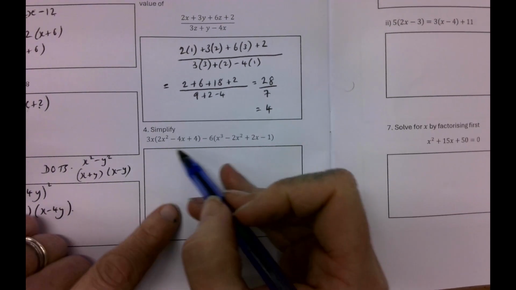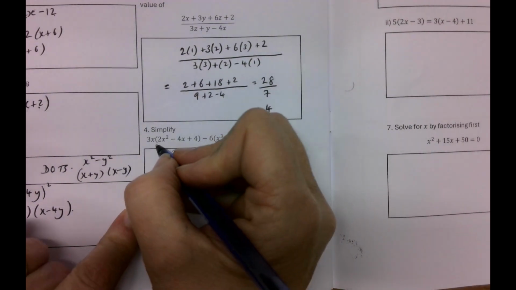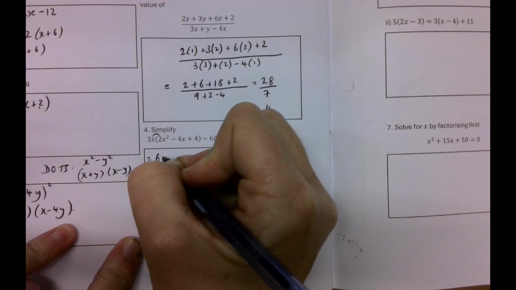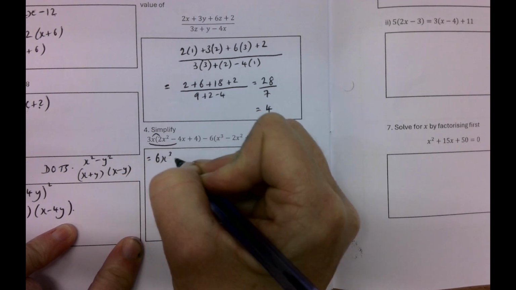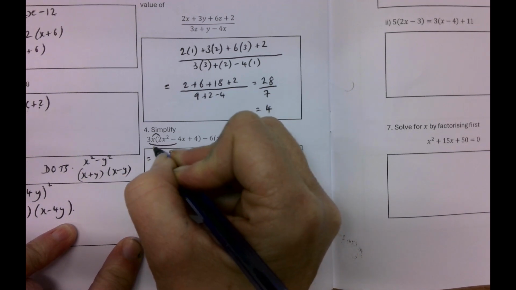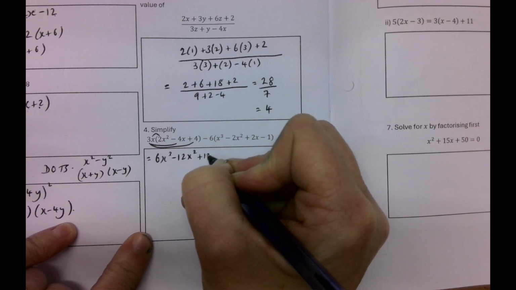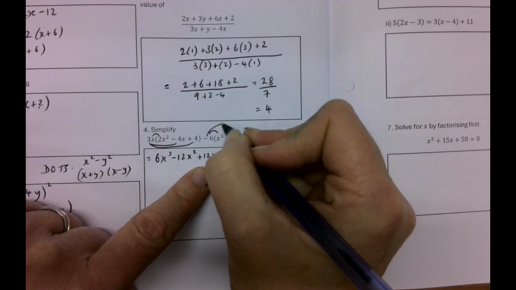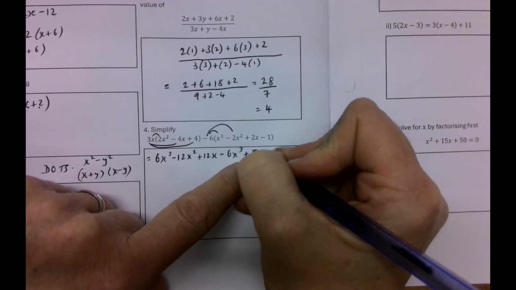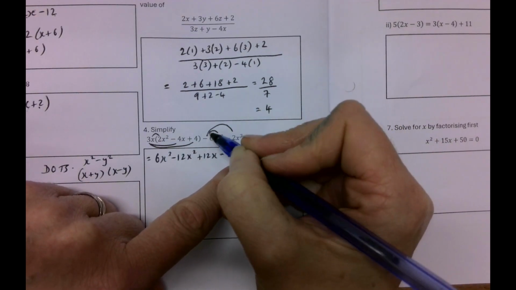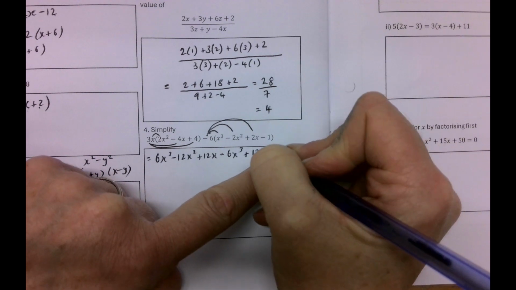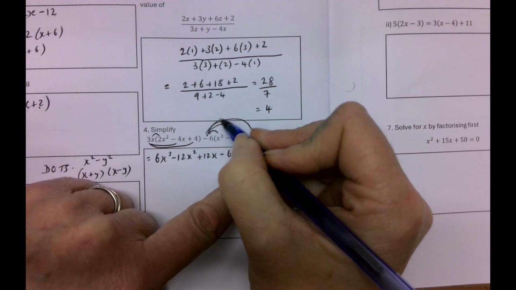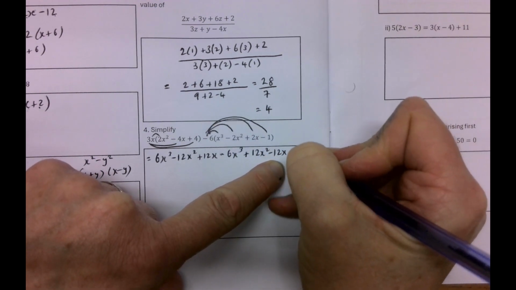Okay, simplify. So we're just multiplying these out. 3x by 2x squared is 6x cubed. 3x by minus 4x is minus 12x squared. 3x by plus 4 is plus 12x. Minus 6x cubed. Minus 6 by minus 2 is plus 12x squared. Minus 6 by plus 2x is minus 12x. And minus 6 by minus 1 is plus 6.